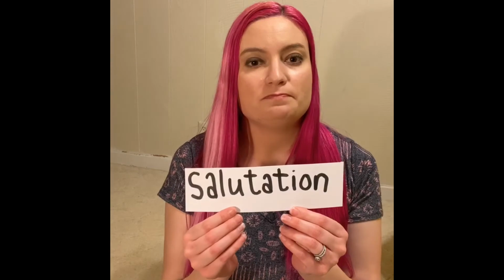All letters should have what we call a salutation. This is how you're going to address the person you are writing. For example, Dear James, or To Whom It May Concern, are salutations. They are the start of the content of a letter. In informal letters and emails, the salutation should be followed by a comma. However, in formal letters and emails, the salutation should be followed by a colon, not a comma.